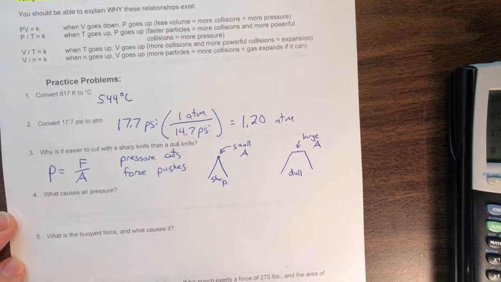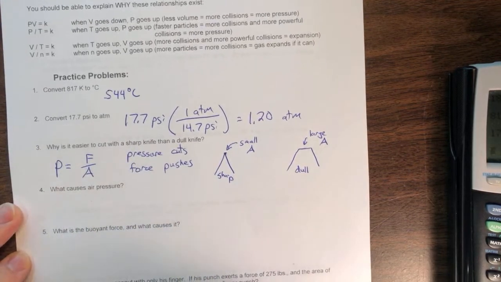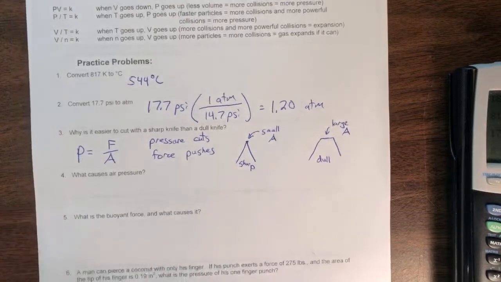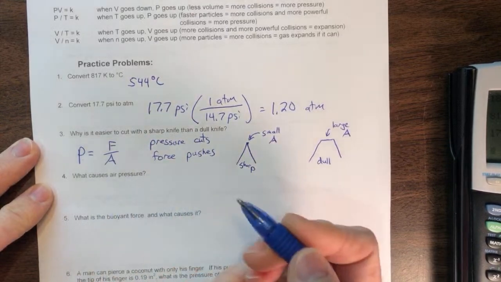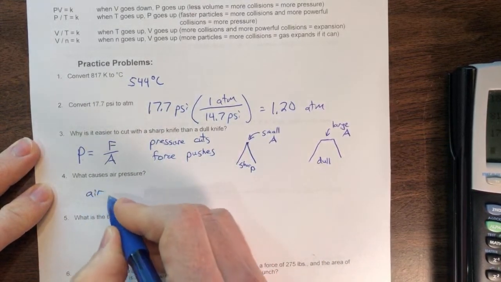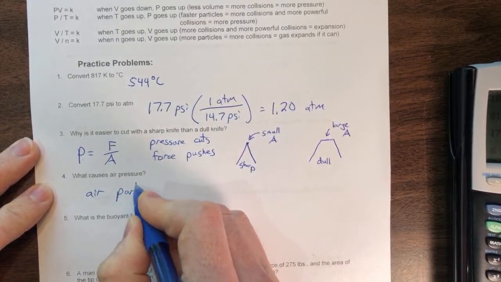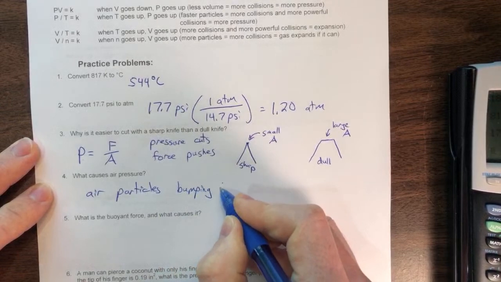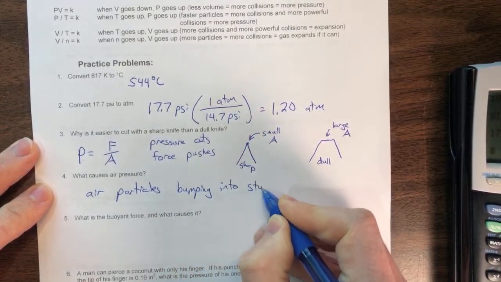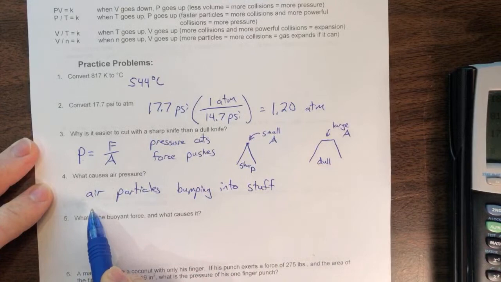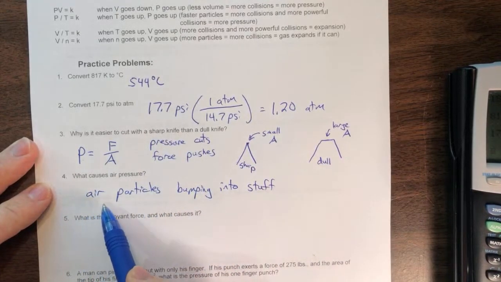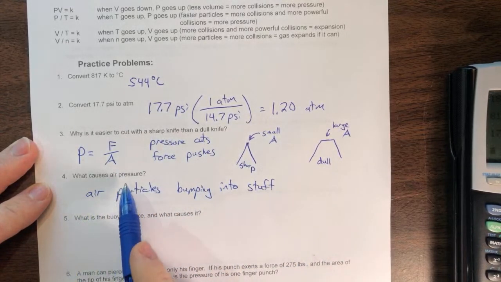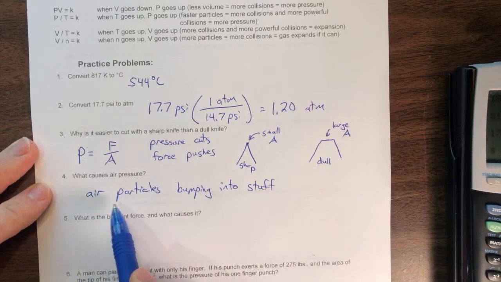Okay? All right. Next up, what causes air pressure? Very simple answer that a lot of my honors students were getting wrong, right? This is very simple, okay? So what causes air pressure is air or gas particles bumping into stuff. And that's it, okay? Gas particles bumping into each other, gas particles bumping into you, gas particles bumping into the sides of the container, all that stuff. Air pressure is simply gas particles or air particles bumping into stuff.